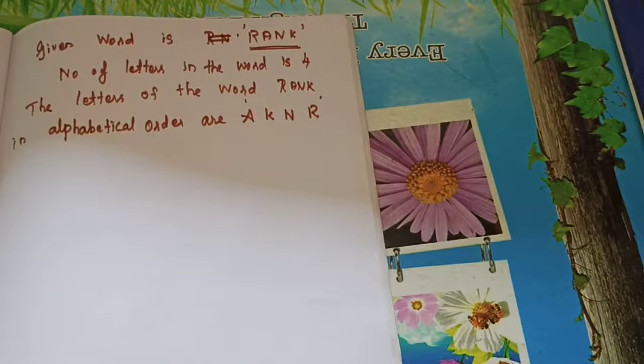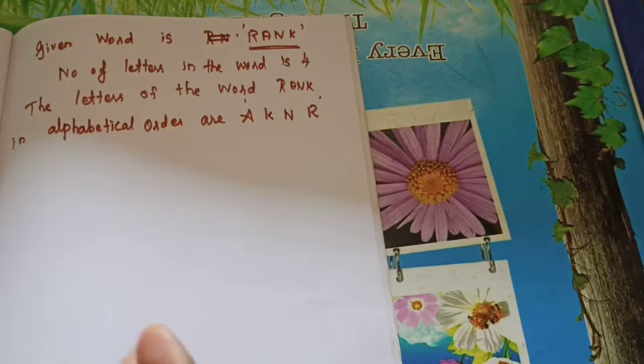Now listen here very carefully, students. I wrote the given word first, RANK. Very important, 3 marks, maybe 2 marks also they used to ask, so don't leave that. If you understand, it will be easy for you. There is no calculation in that. The given word is RANK, the number of letters in the word is 4. By using the 4 letters you can form so many words, is it right? All that you learned in the previous section.